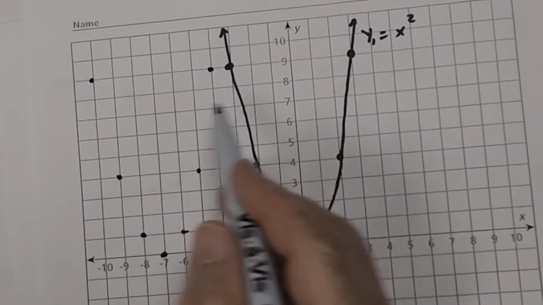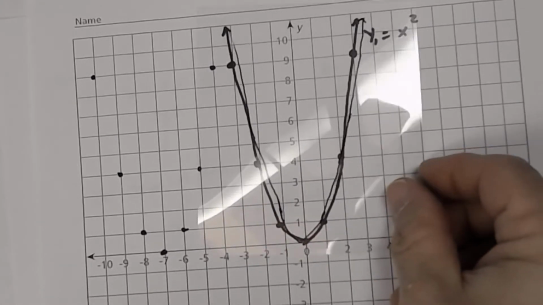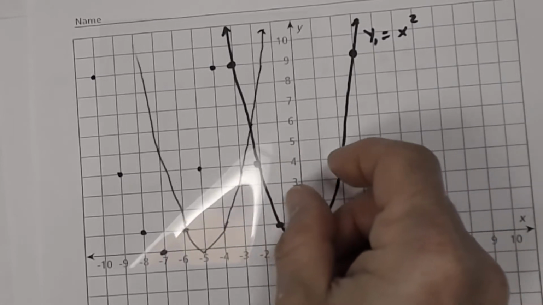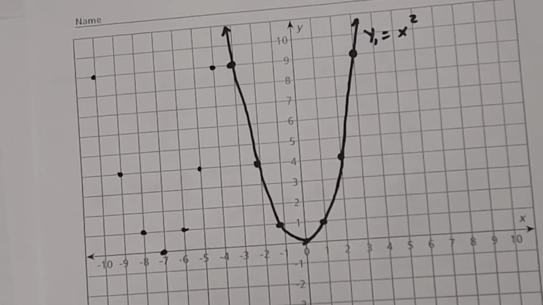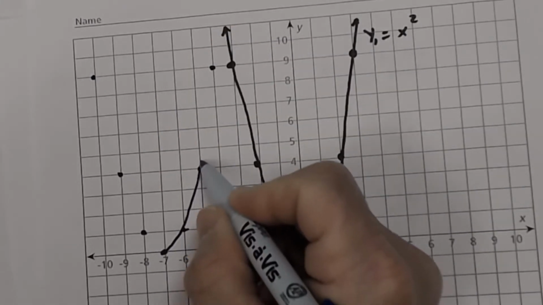All right, so every point is shifted 7 units to the left. So it's kind of like saying this. So you're taking your parent function, you're shifting it 7 units to the left. That's what you're doing. See that? Okay. So then you just draw your problem, just like this.